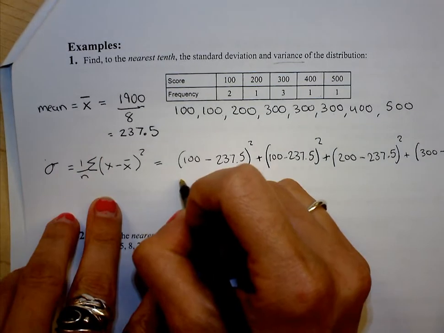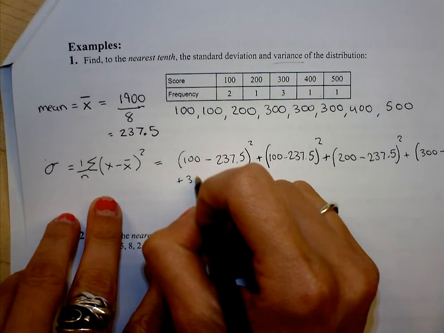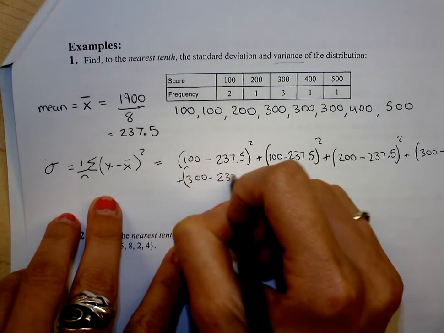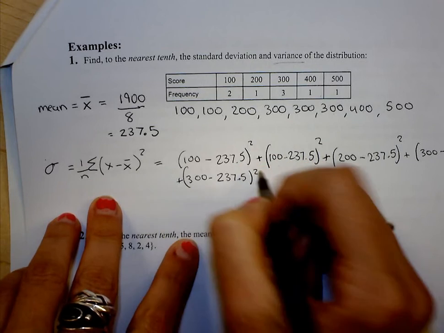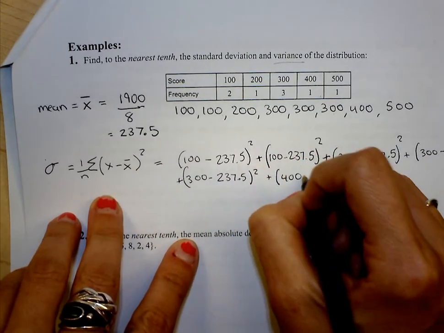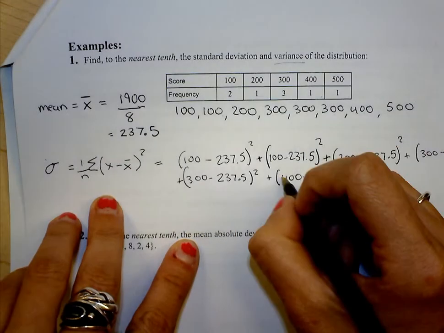So I'm going to keep going until I get to my last data point. Oops, I had another 300 there, huh?